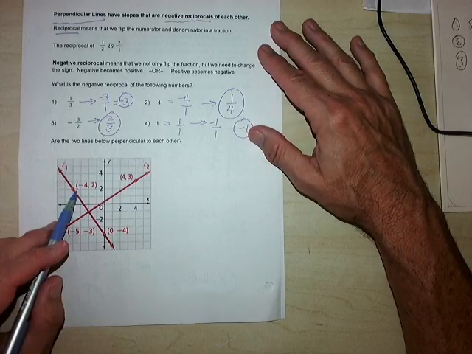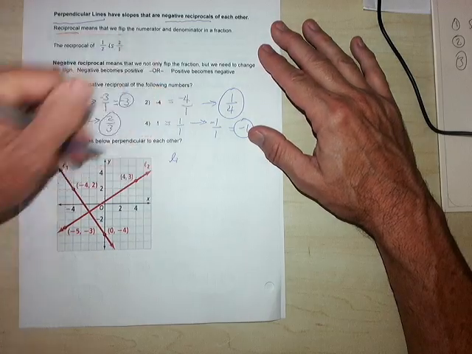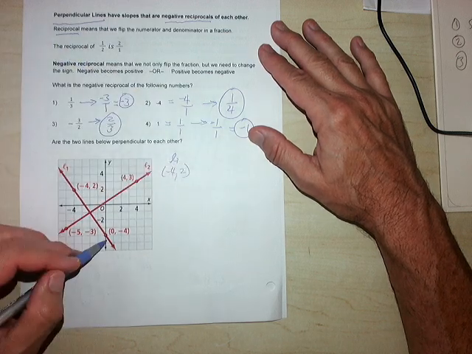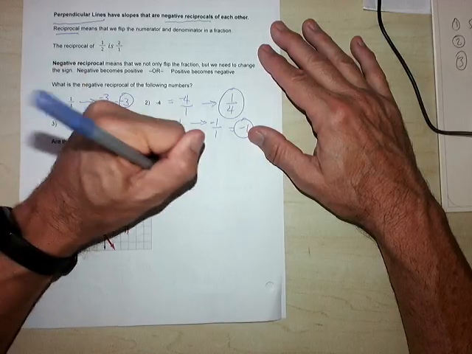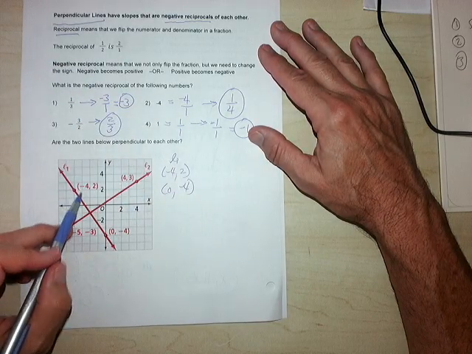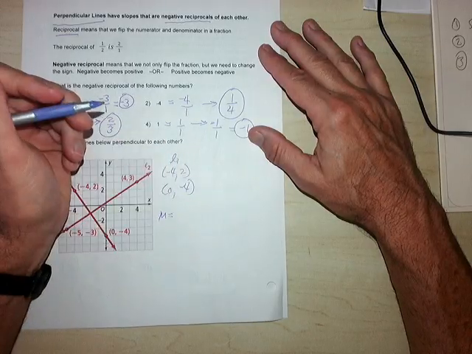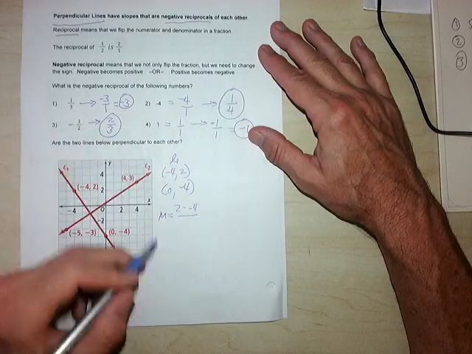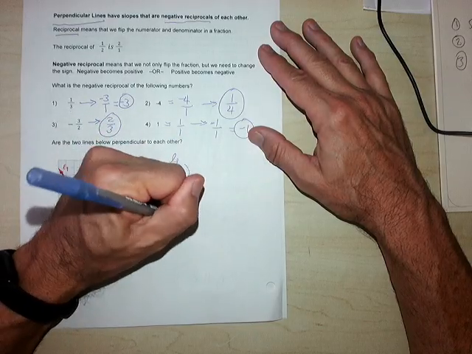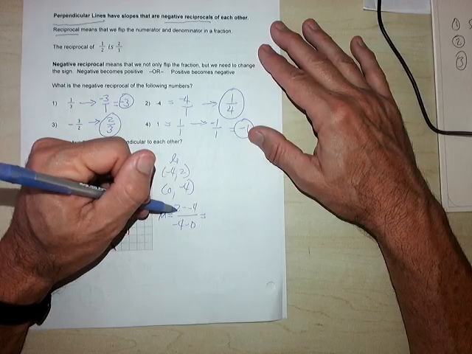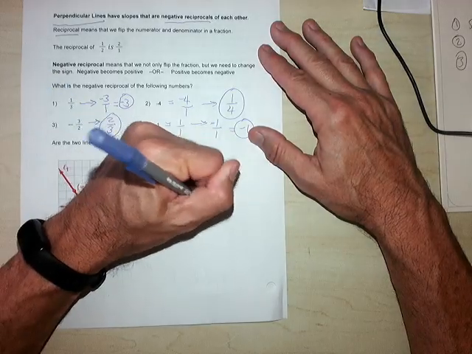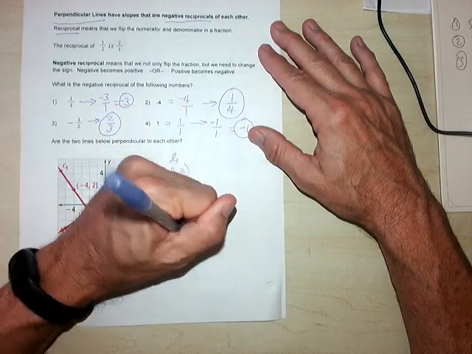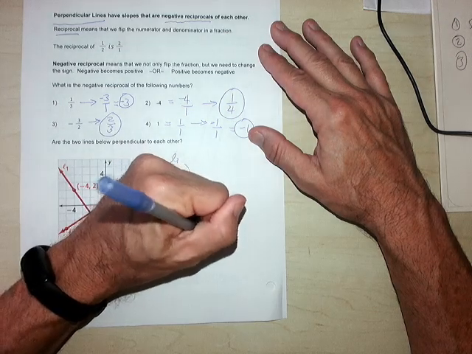Okay. Are these two lines below perpendicular to each other? So let's try. So we've got L1. So L1 is negative 4 comma 2 and 0 comma negative 4. Make sure I got that right. 4, negative 4, 2, and 0. Okay. So m equals, let's go this way first: 2 minus negative 4 over negative 4 minus 0. 2 minus negative 4 is 2 plus 4, or 6. Negative 4 minus 0 becomes negative 4. So this answer becomes negative 3/2.